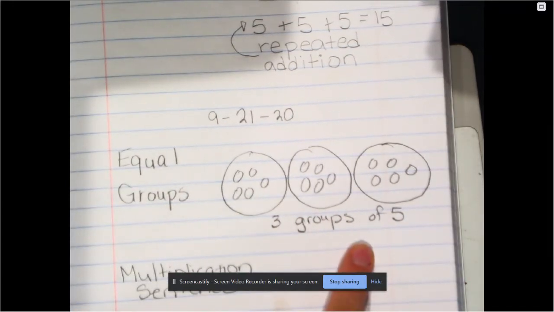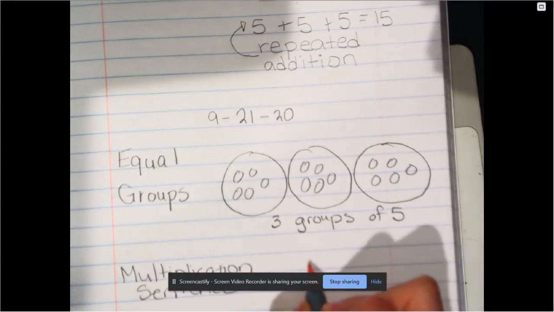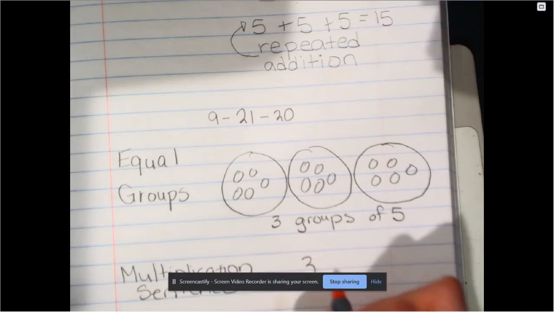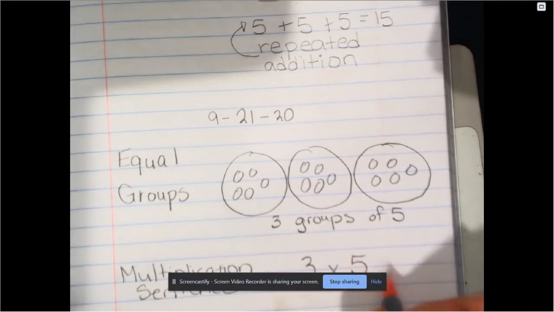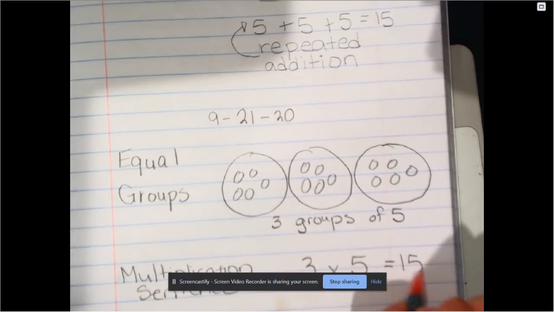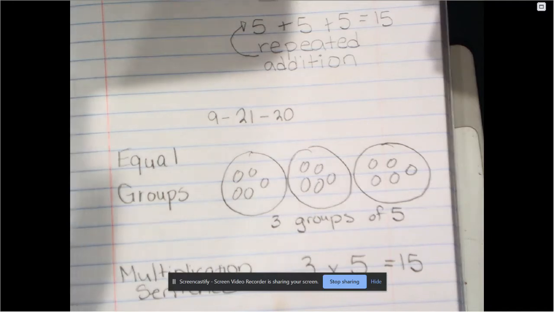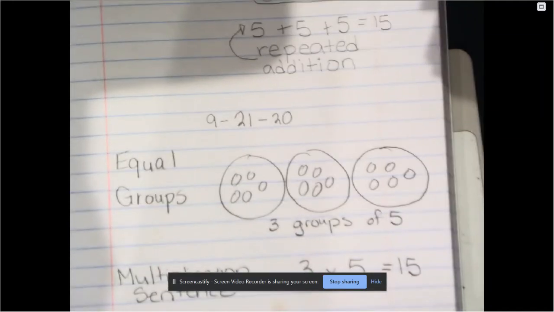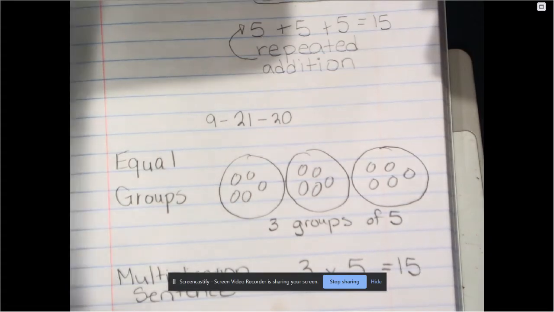I remember groups of is the same thing as times. So I'm going to write 3 times 5 equals 15. All right, now I want to also label the numbers in my multiplication sentence because these are also very important vocabulary words.